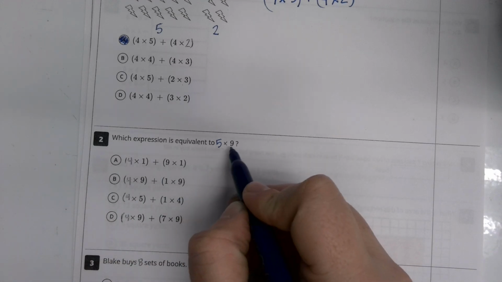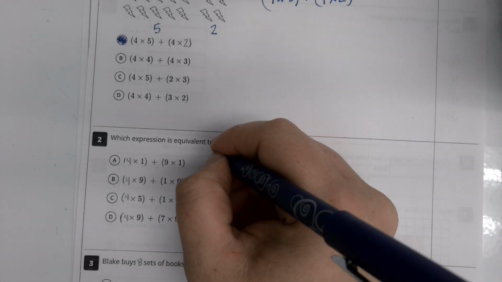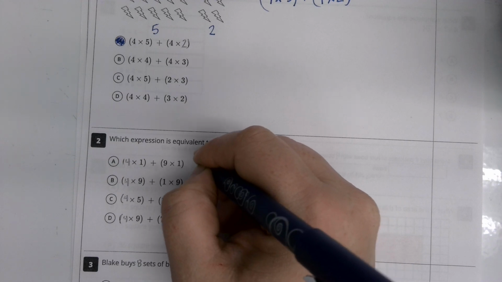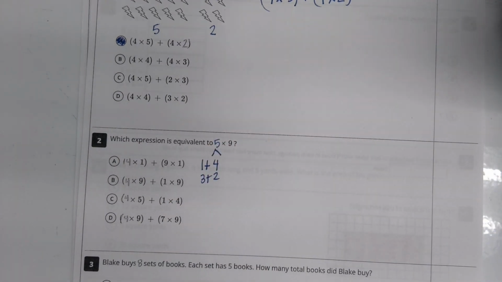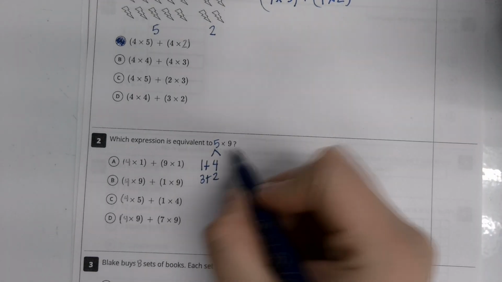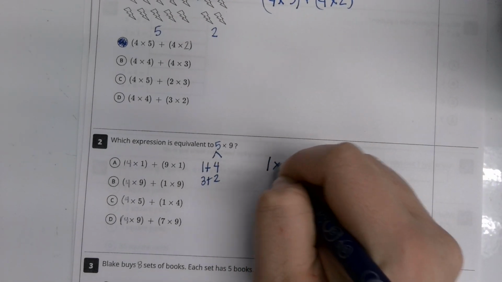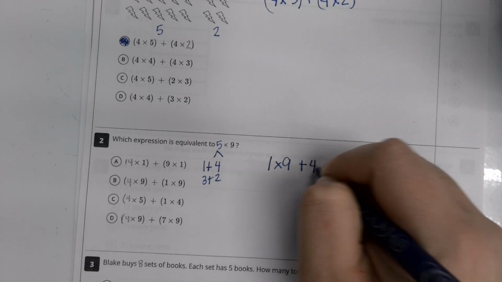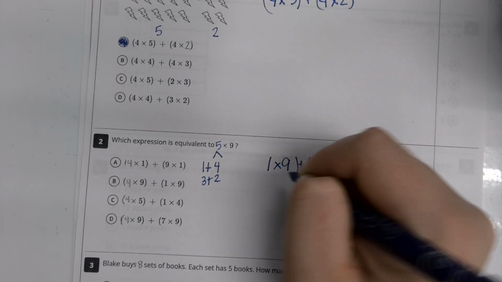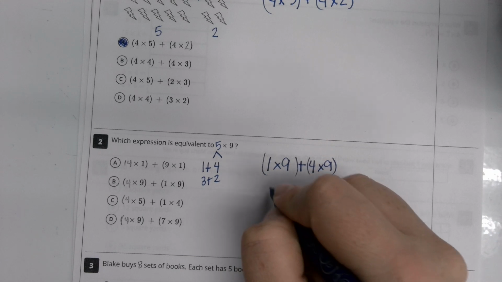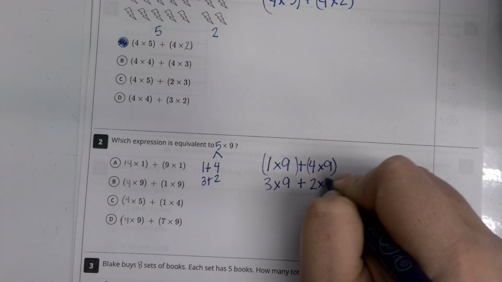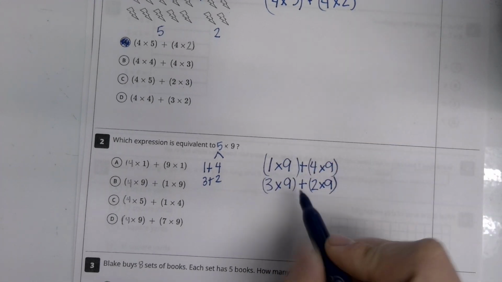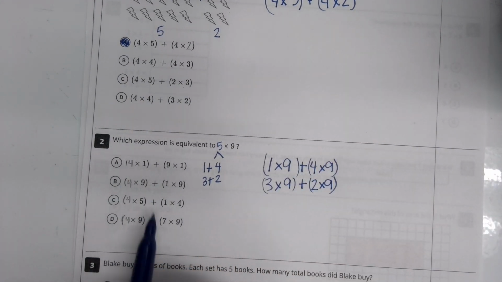Okay, so which expression is equivalent to 5 times 9? Well, this number is not going to change. We're going to break this 5, and 5 can be broken into 1 plus 4, or 3 plus 2, or any version of that. So we could have 1 times 9 plus 4 times 9. This is the distributive property. We could also have 3 times 9 plus 2 times 9. So now we just need to look and see which one shows that.